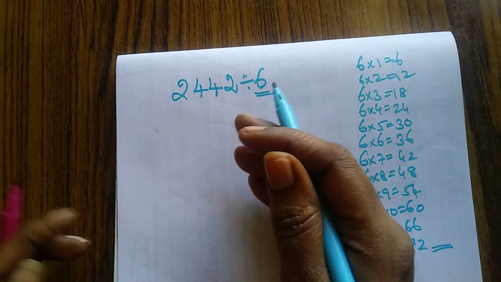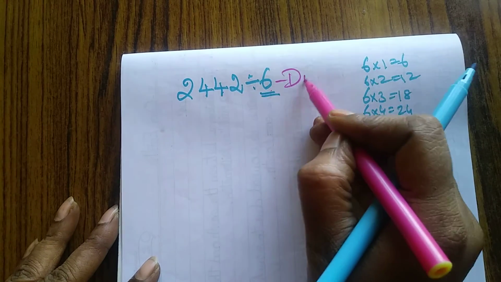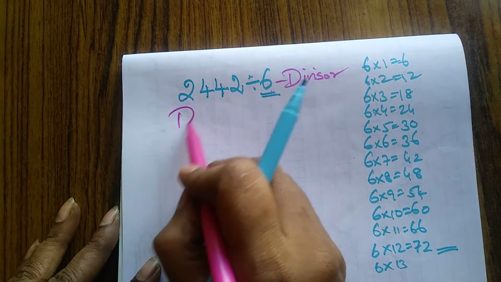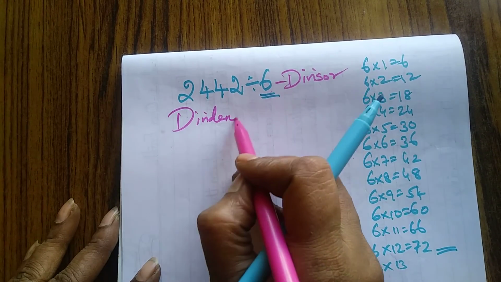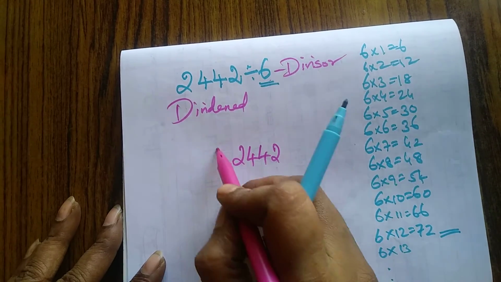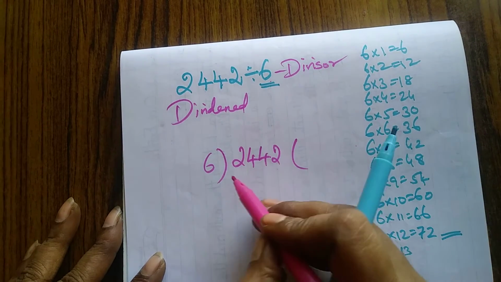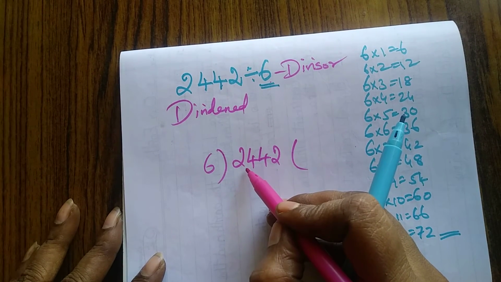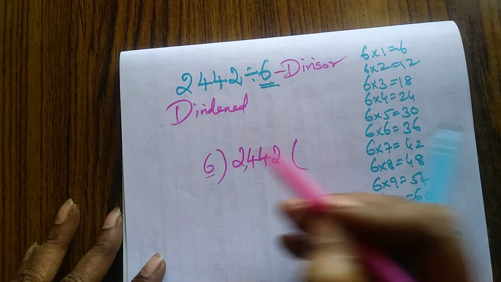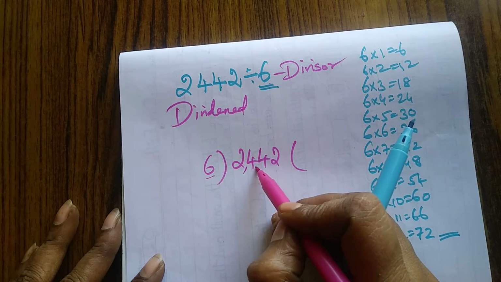Now, shall we start doing this problem? It's very easy. Now, this is called the divisor, and this is called the dividend. Always the divisor you can just put here. You can also solve like this, with the divisor outside. Now, can we take the number 2, the first digit? Will that be okay? No. Since it is lesser than the divisor, we cannot take one digit. So I am going to put a comma over there.